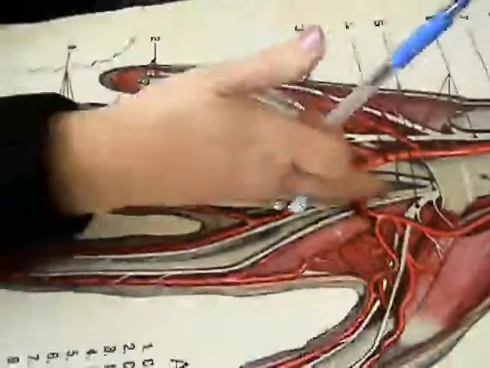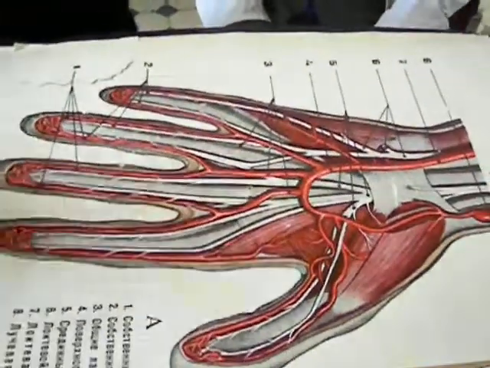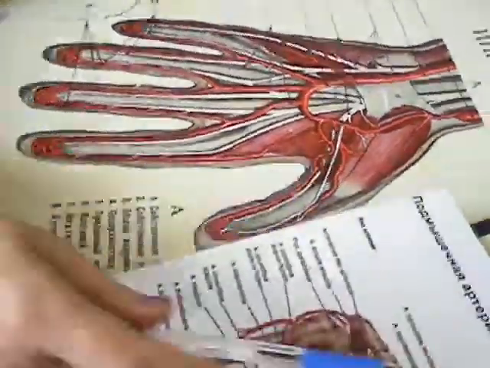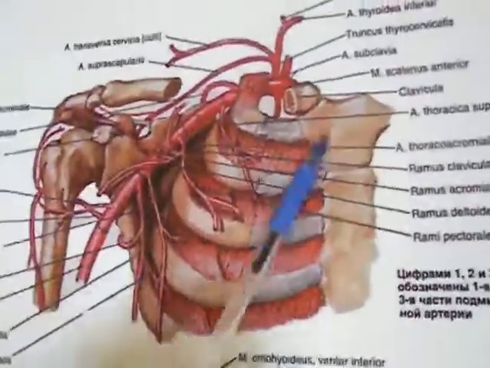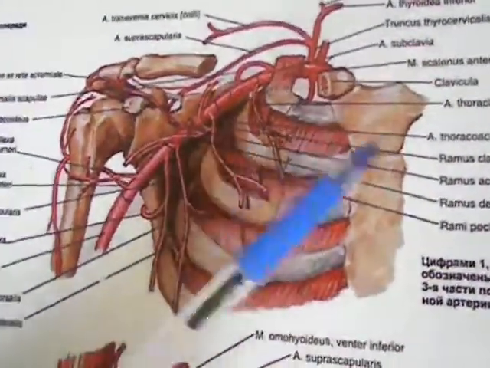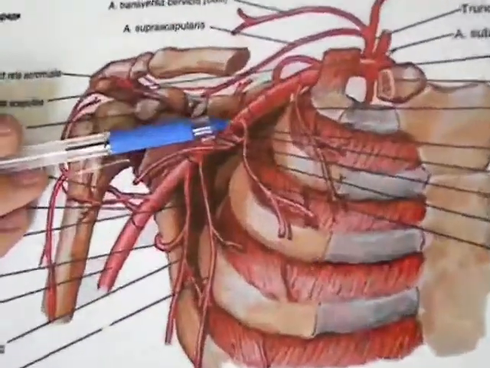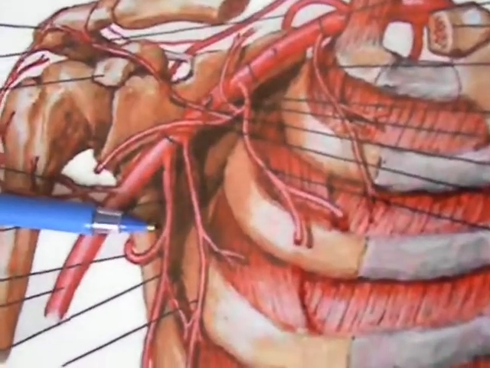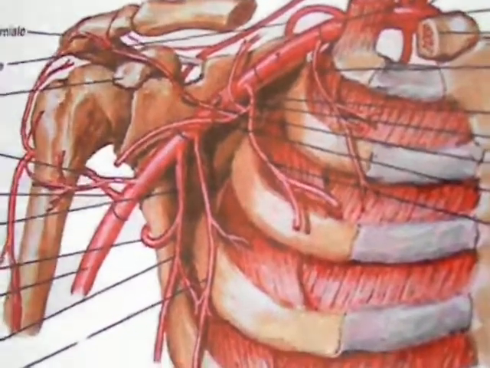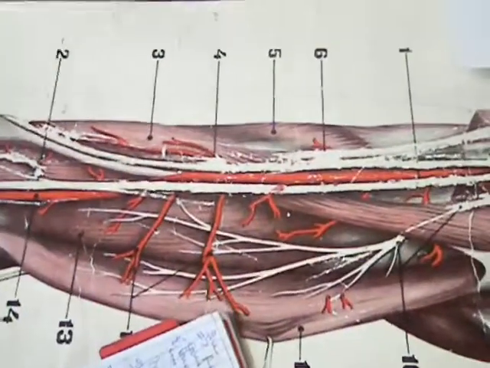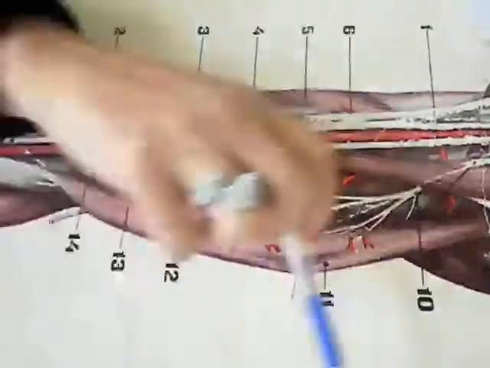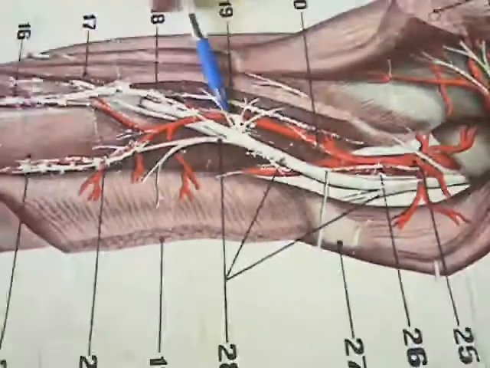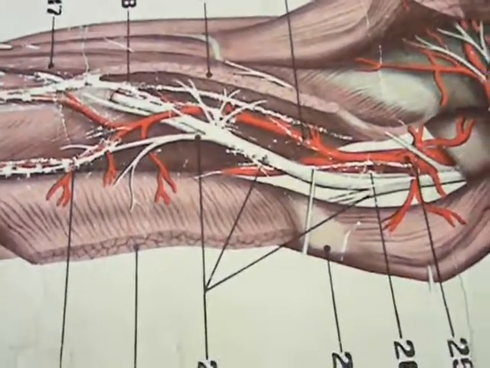Arteries of the hand, two arches. Muscles of the shoulder girdle: arteries are branches of the axillary artery, thoracoacromial artery, and branches of the subscapular artery. Anterior group of the arm: muscular branches of the brachial artery. If posterior, muscular branches of the deep brachial artery, branch of the brachial.